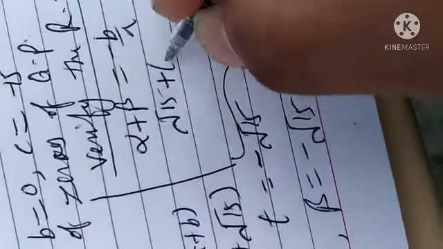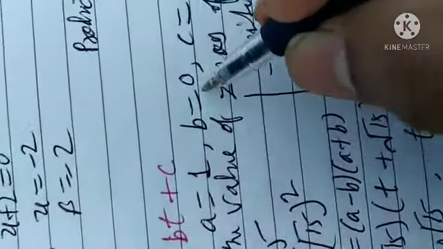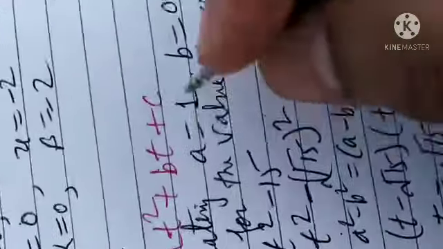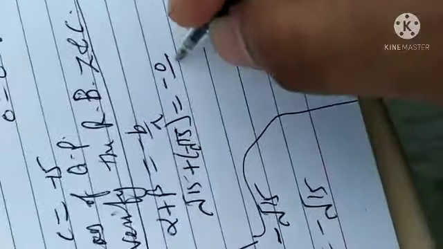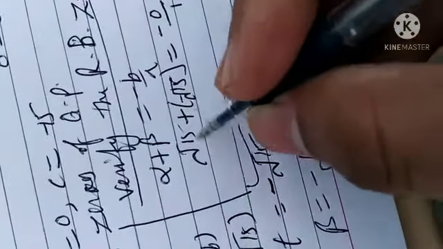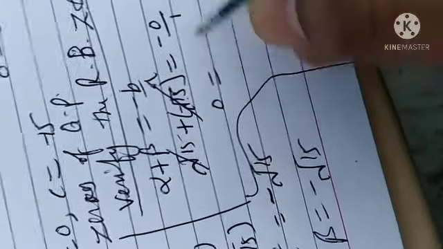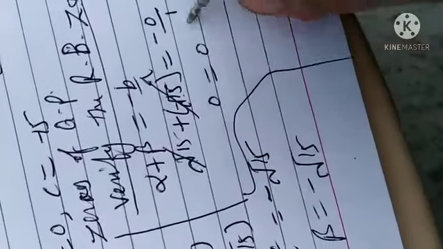And plus, what is the value of beta? Minus under root 15. Then minus under root 15 is equal to minus, what is the value of b? That b value is 0. So write here 0, upon a value is 1. Here the plus under root 15 and minus under root 15 cancel, 0. And here also 0. So that's first relationship is verified. Now second, product of the zeros means alpha.